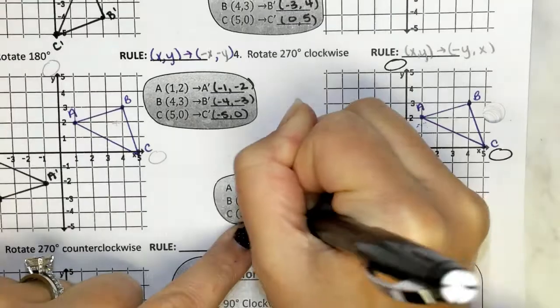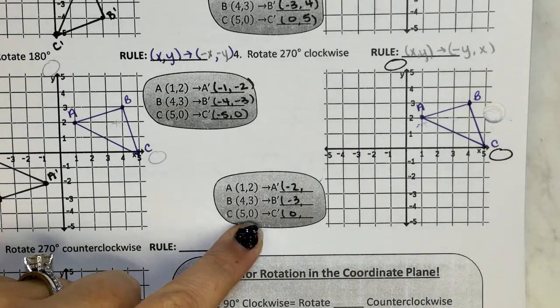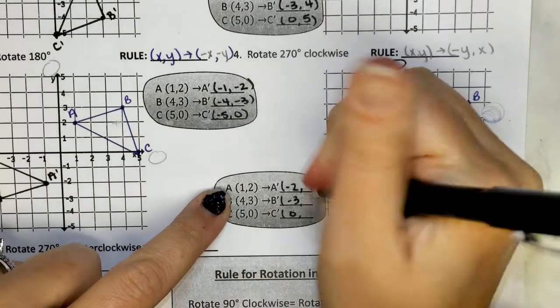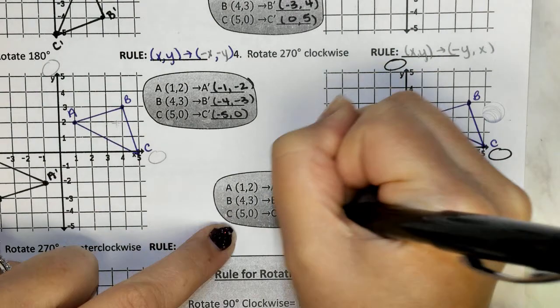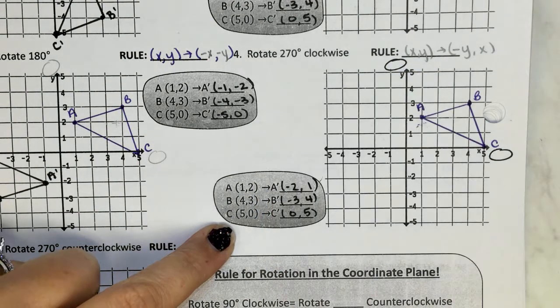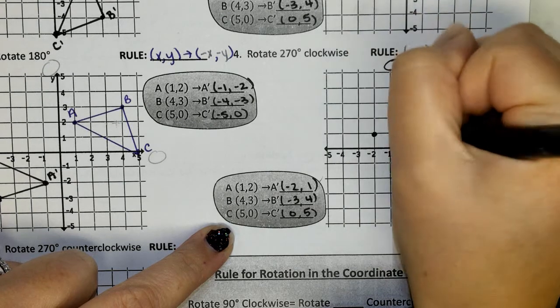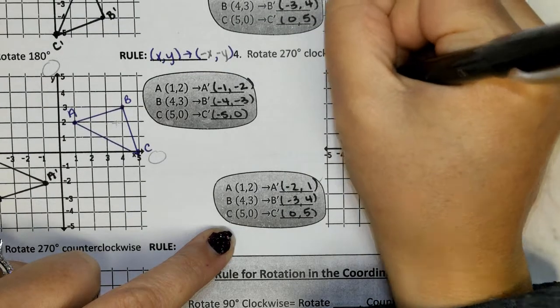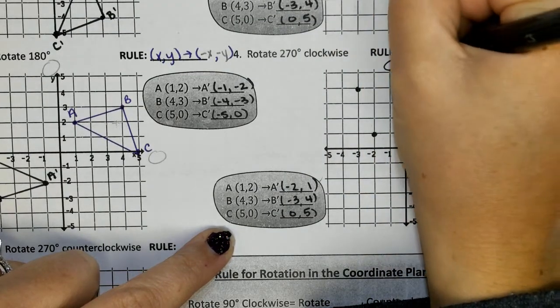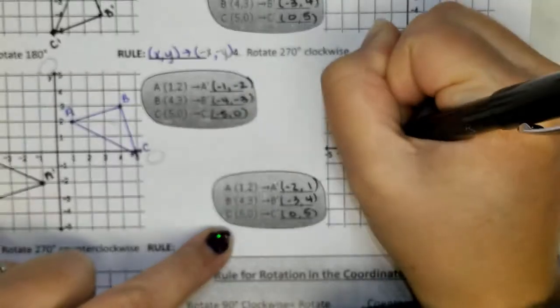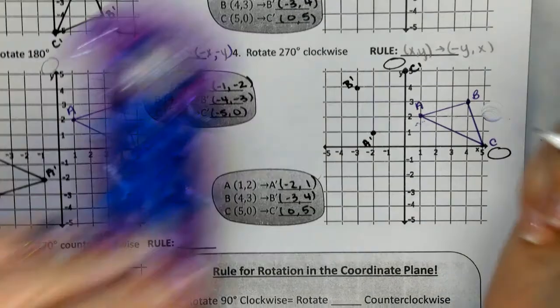Y was 0, make it opposite. Then our x's just become our y. So x was 1, x was 4, x was 5. We'll go ahead, we'll plot that. We'll connect them.